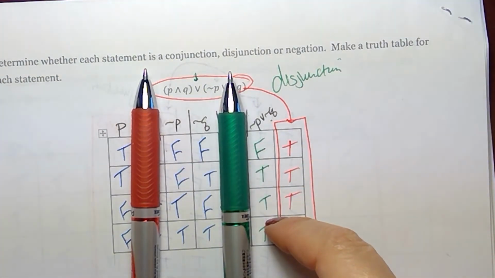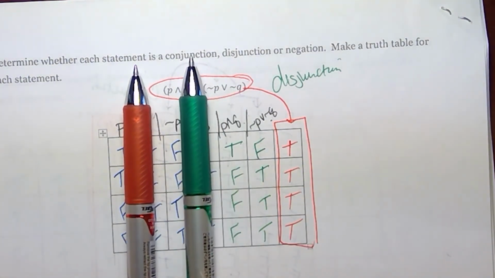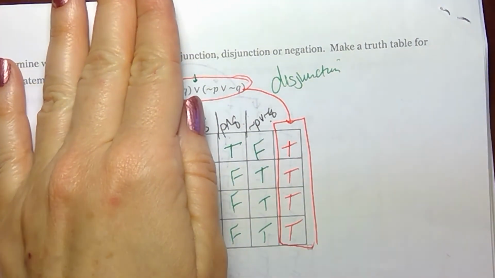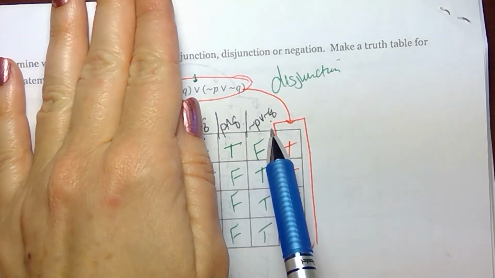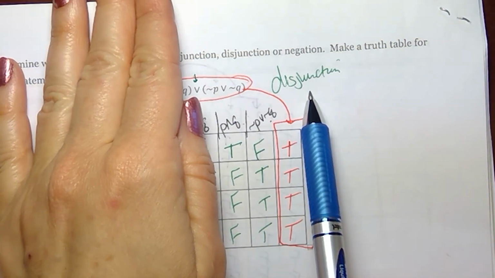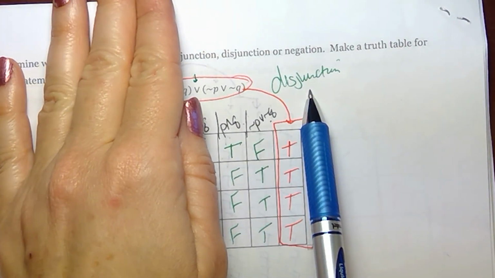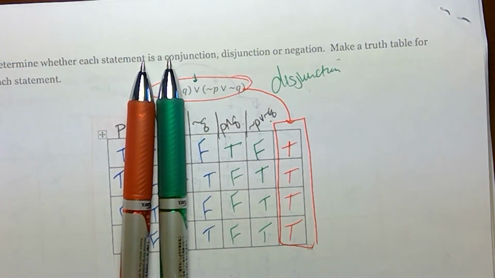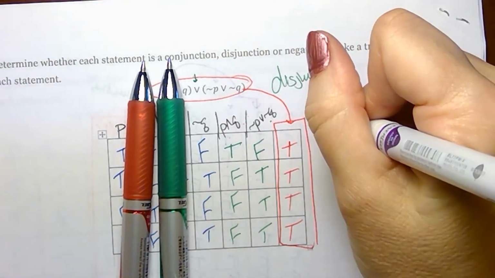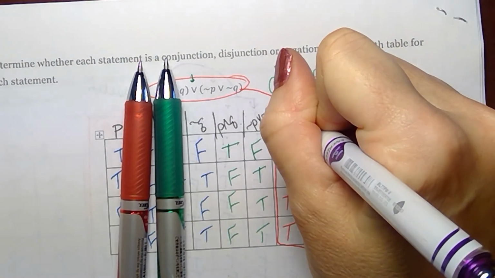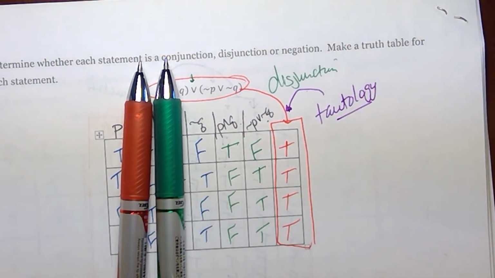It's true in the other 3. And then to get that final result column, I'm comparing these 2 that have in parentheses with a disjunction, with an or statement. So if at least one of them is true, the or statement is true. And I can see that I have a true statement in each of those cases, which means that this is a tautology because all of my cases in that final column are true.